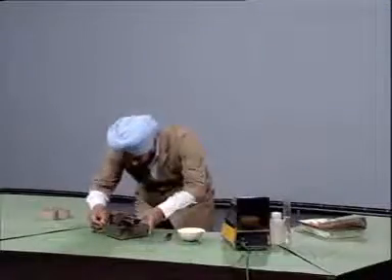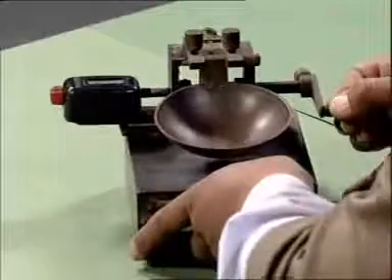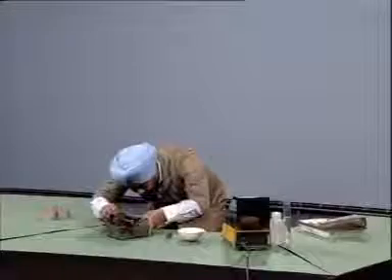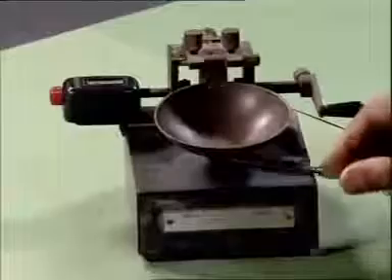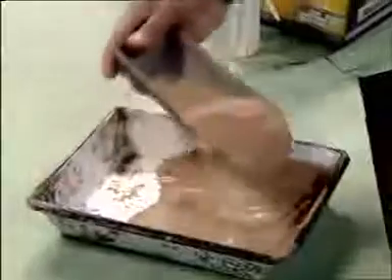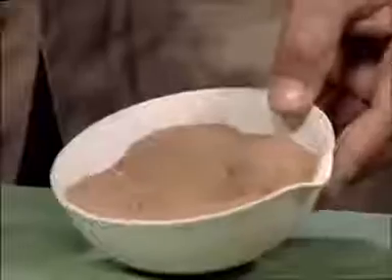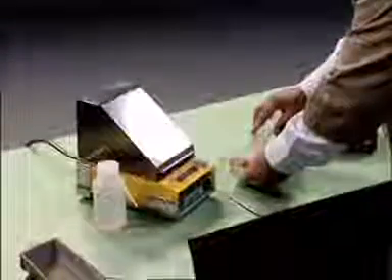To start with the experiment, first inspect the liquid limit device to ensure that it is clean, dry and in working order. From the prepared soil sample passing 425 micron IS sieve, take about 120 gram sample in an evaporating dish. Add distilled water to the soil sample.